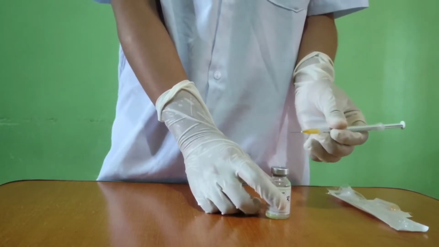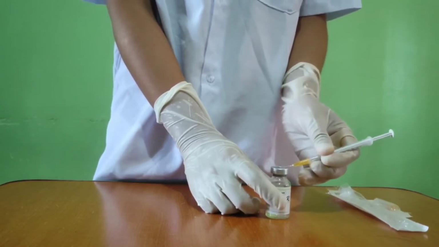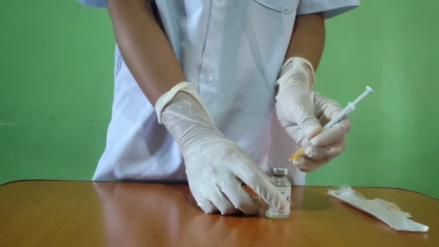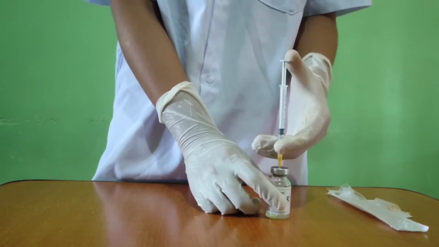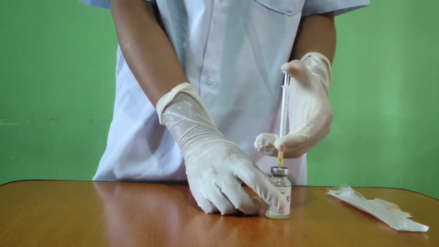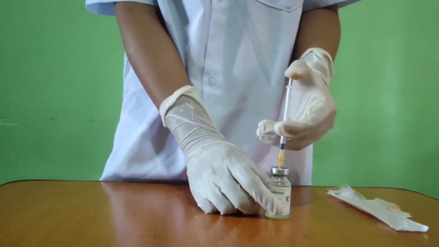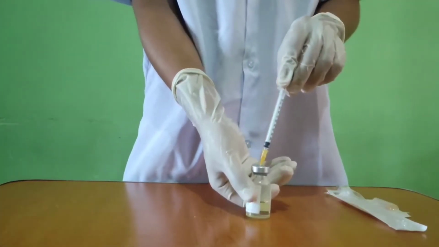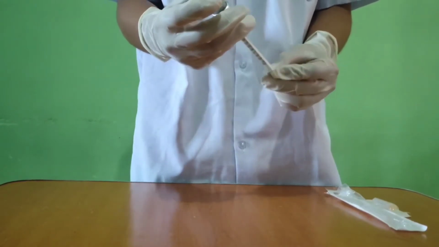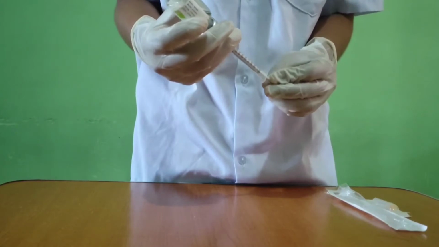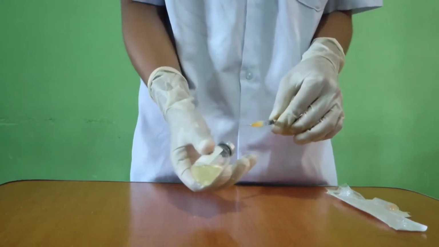Here, we're going to insert the syringe into the vial with the bevel up, and gently insert it through the stopper of the vial. Push the air inside the vial. Then we flip it upside down and pull back to 0.3 cc. Then gently remove it.